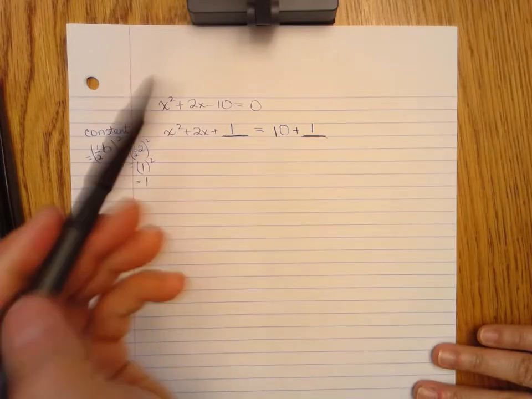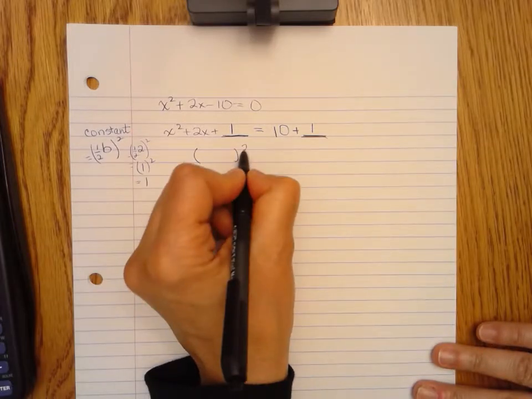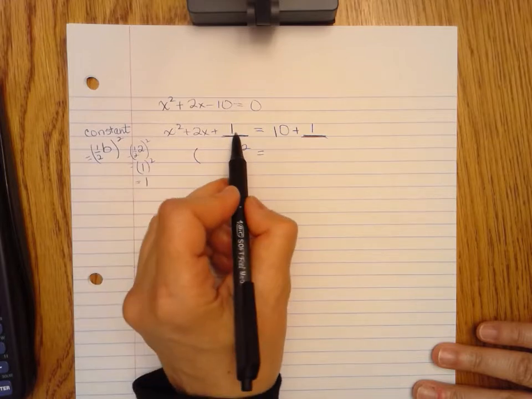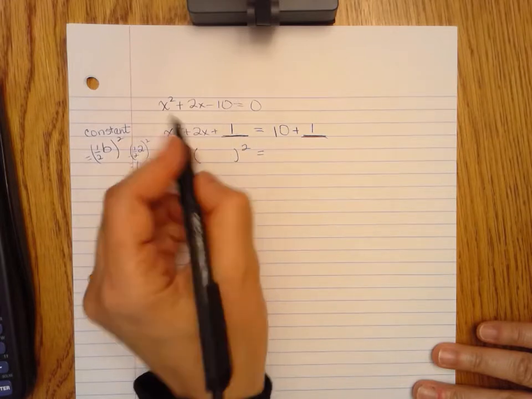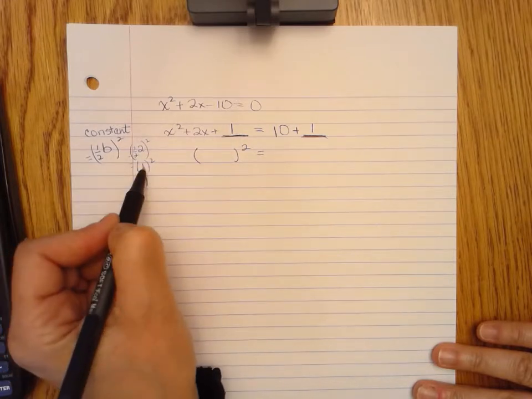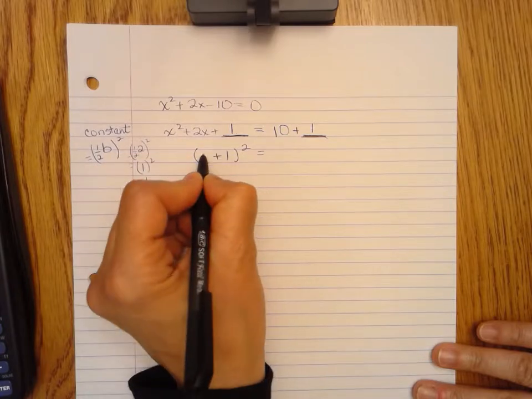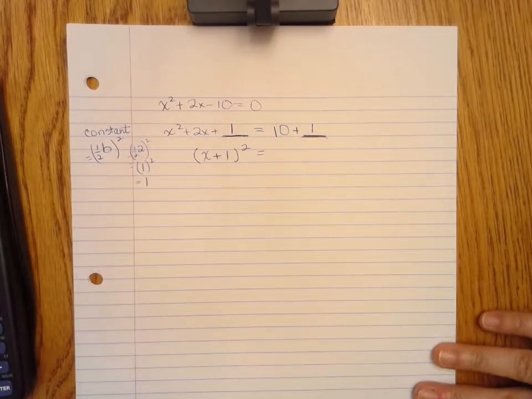Then when I actually factor, two numbers that multiply to 1 and add to 2 would be 1 and 1. Positive 1 and positive 1. I missed that step in the middle. And the right-hand side is going to be 11. You have some getting used to.